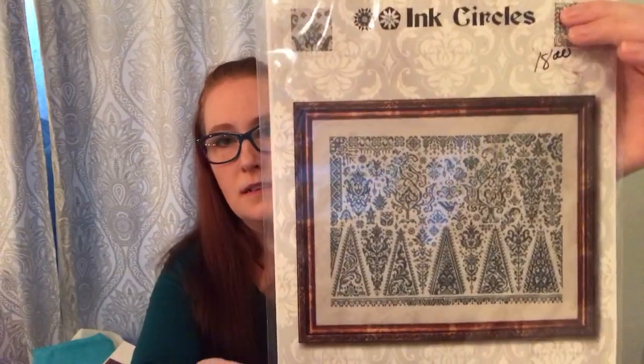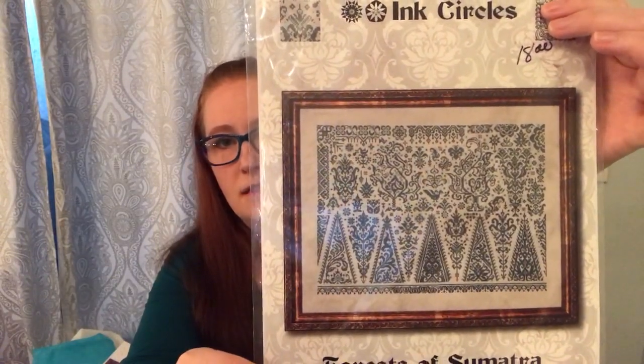And last, I found an Ink Circles pattern. This is called Forests of Sumatra, and I think this is gorgeous. Lovely, lovely, lovely. So those were all of the new patterns that I got.